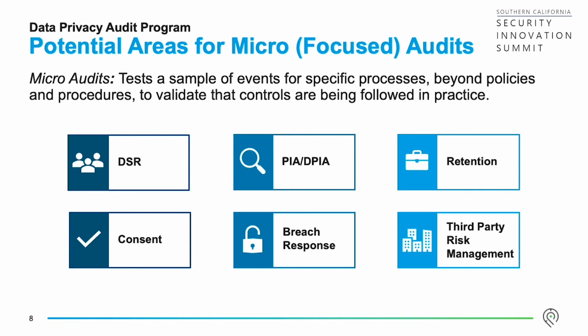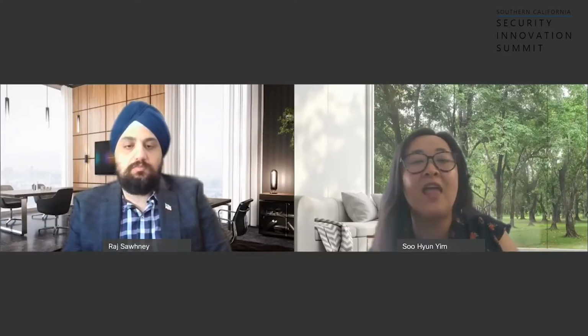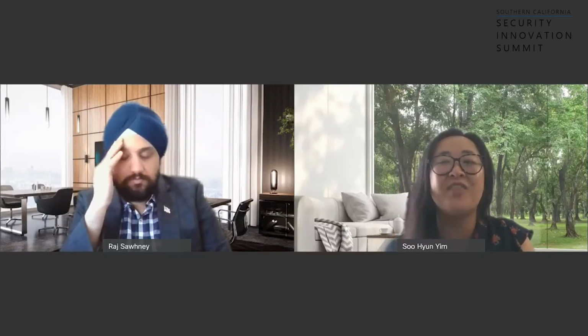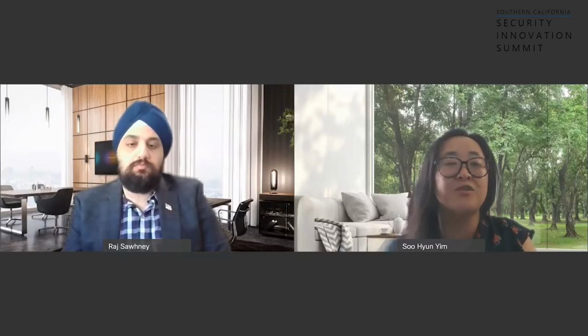And we have seen that this is the main driver of the increased DSR complaints. So you want to make sure that your consent process is actually very strong. 5 is the breach response. This is a requirement. And it's also important to understand how the company identifies an action incident. Without a good incident response plan, this may expose the company to a breach, which can drive significant fines.